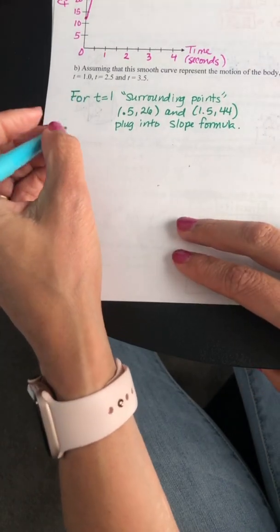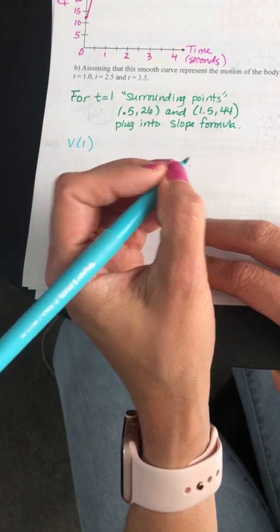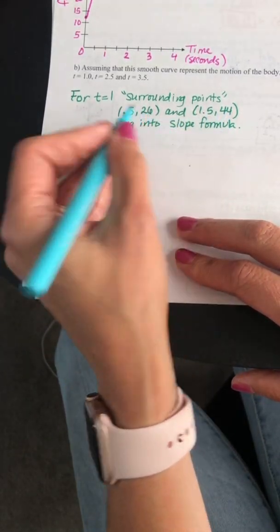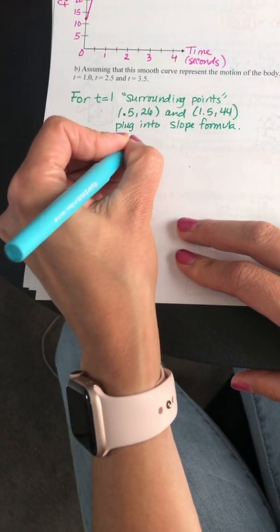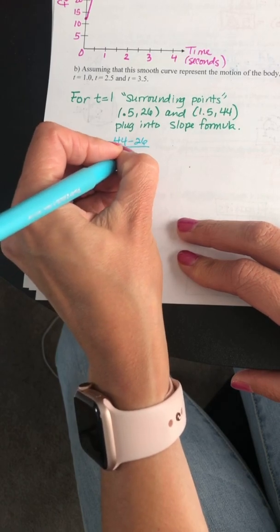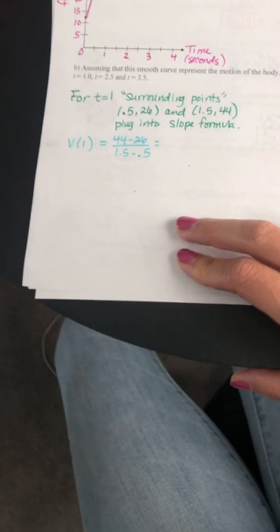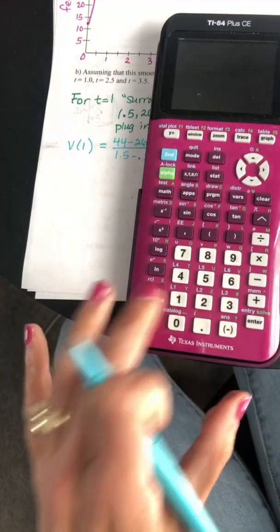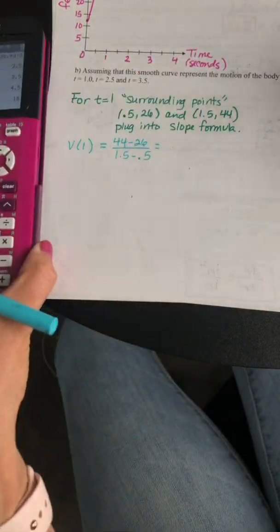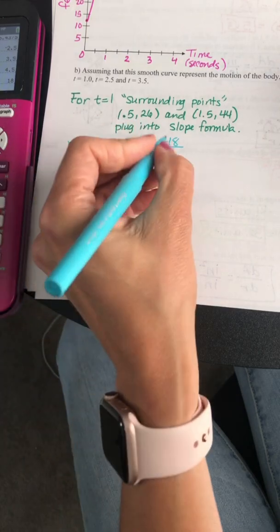Okay, so the velocity at 1 second is going to be equal to approximately, so y2 minus y1, so that would be 44 minus 26 over x2 minus x1, that's 1.5 minus 0.5. So 44 minus 26, I'm not going to trust myself to do math in my head right now, even though it's easy math. 18 over 1.5 minus 0.5, that's easy.